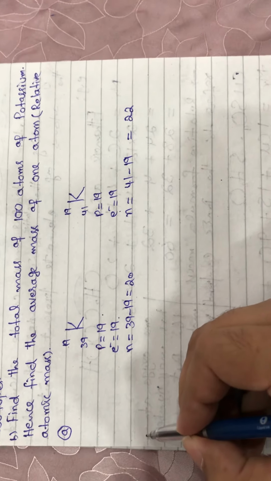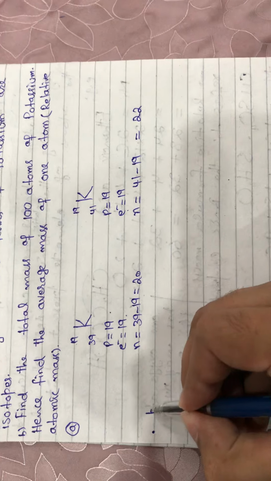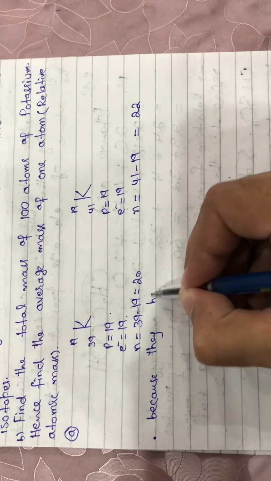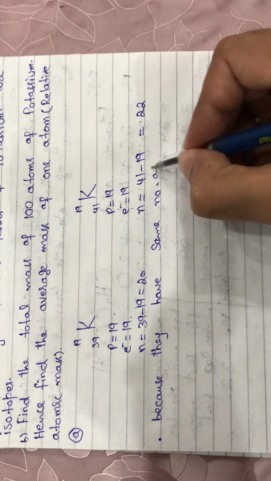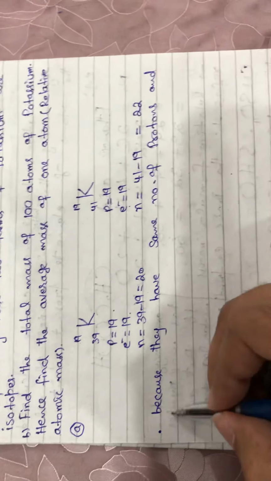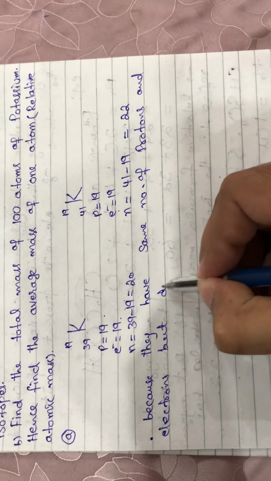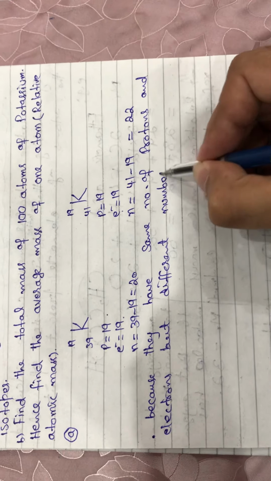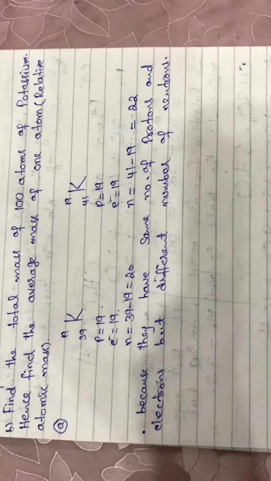So why are these two forms of potassium isotopes? Because they have the same number of protons and electrons but a different number of neutrons. That's why they are isotopes.